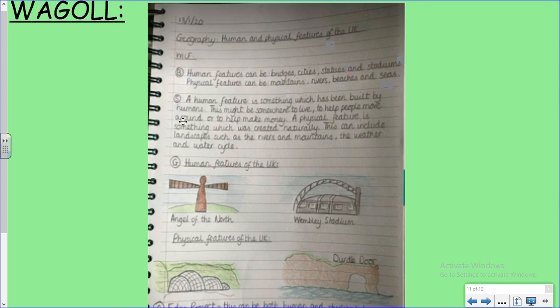Now I've gone for silver, which is where I had to explain the difference between a human and physical feature. So I've written a human feature is something which has been built by humans. This might be somewhere to live, to help people move around, or to help make money. A physical feature is something which was created naturally. This could include landscapes such as rivers and mountains, the weather, and the water cycle. So I've explained in just a couple of sentences the difference between a physical and human feature. You don't have to copy that exactly, you can put it into your own words.